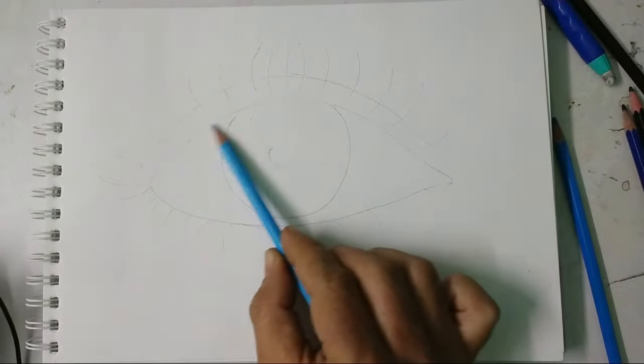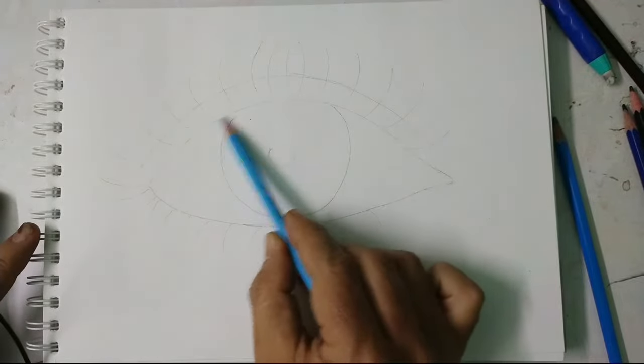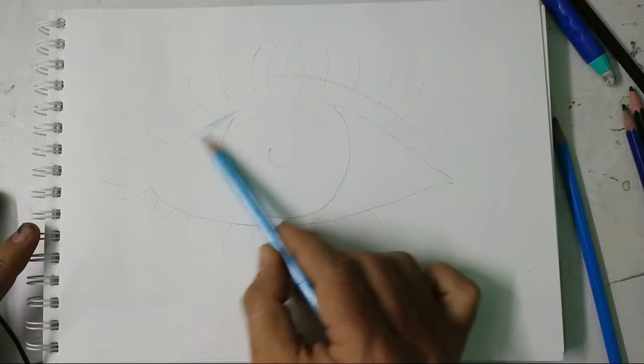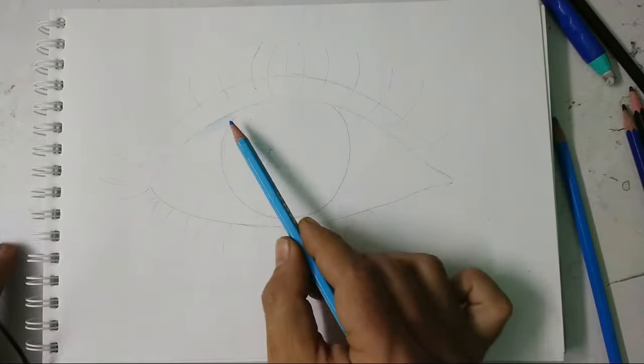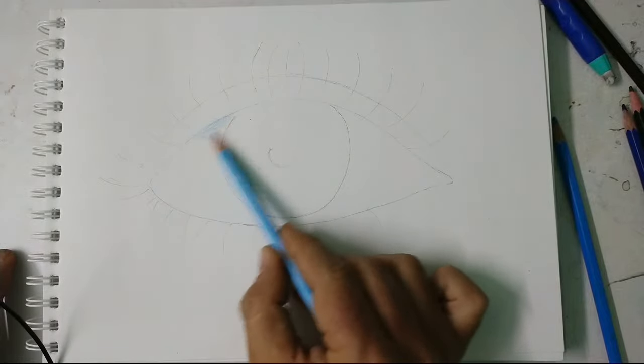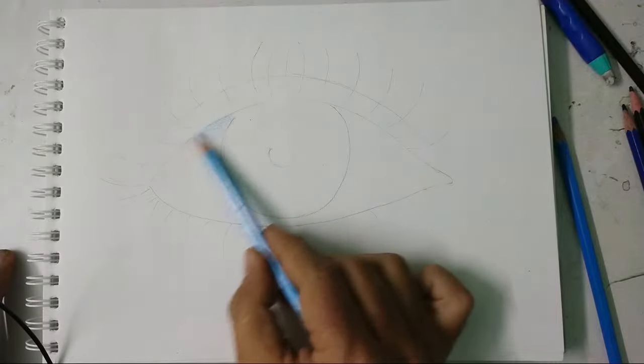and you will use the pencil colors in one direction only. And keep the pencil flat and shade without putting pressure on the paper.